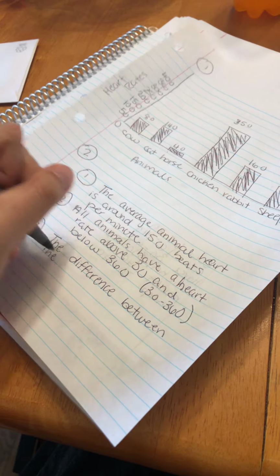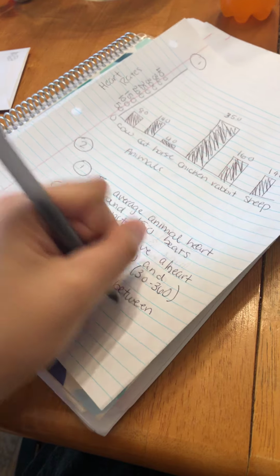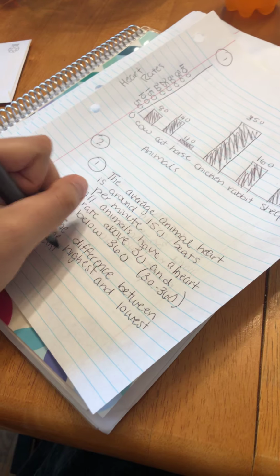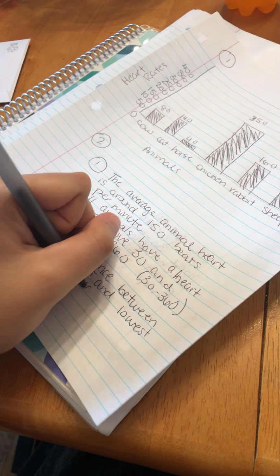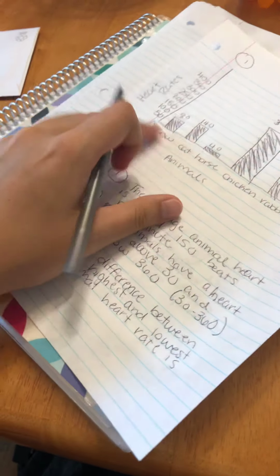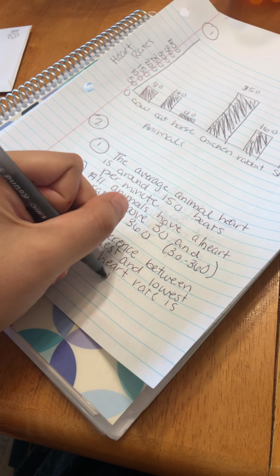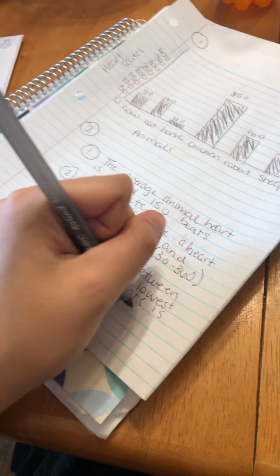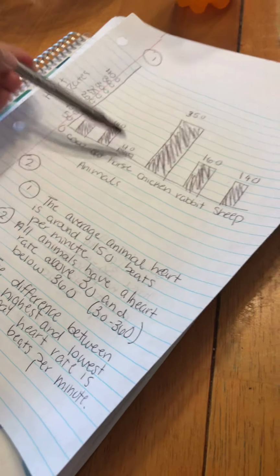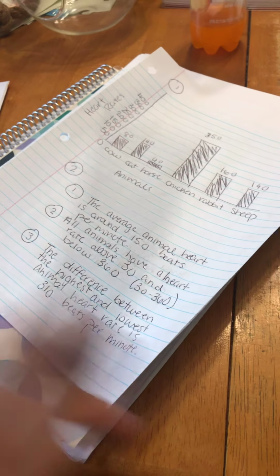For my last conclusion, I would say the difference between the highest and lowest animal heart rate is 310 beats per minute. And you could look at this and conclude that from the graph, because the highest is 350, lowest is 40, the difference is 310. So that's another conclusion that I would draw.